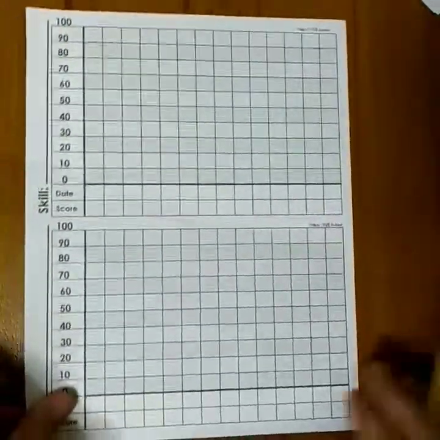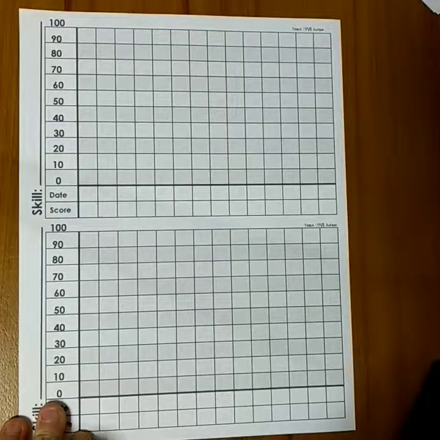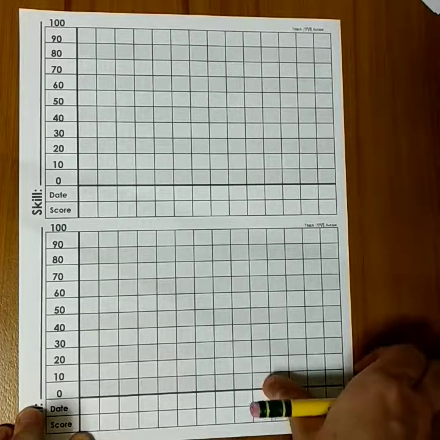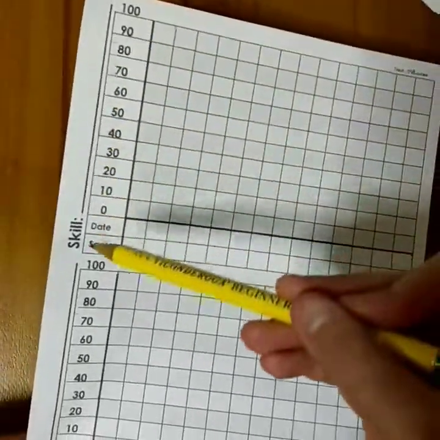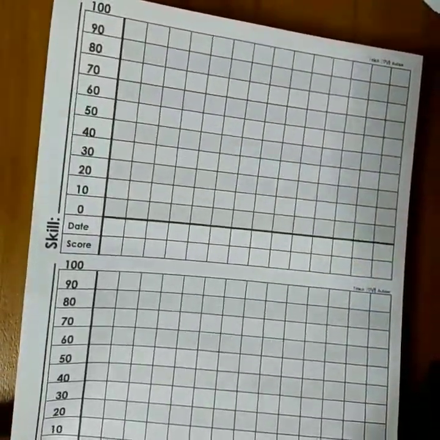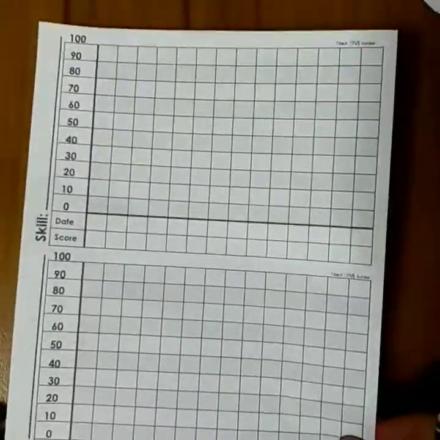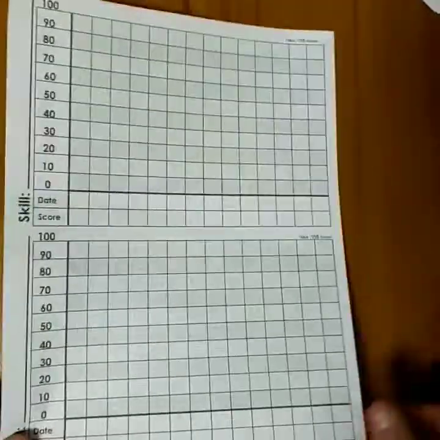Then the last sheet that you can find here is a self-graphing data sheet that I really like to use to show progress. And actually this is two separate ones. I would use this top one, that's why it says skill there. You could even cut this in half and put it on a ring if you have a progress monitoring area that you would want to use this in, but you would really only use the half sheet. The top would be for one skill, the bottom would be another.